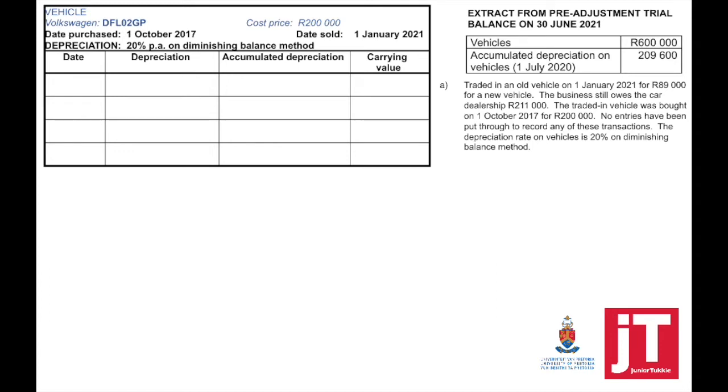My advice to you in a test and an exam, if they don't ask you to do a fixed asset register and you see this type of adjustment where I need to update the depreciation, open up a fixed asset register. You don't need to write all of those details, but write the date, the depreciation, accumulated depreciation, and the carrying value. Especially, they say to us, vehicles is depreciated 20% per annum, diminishing balance method.